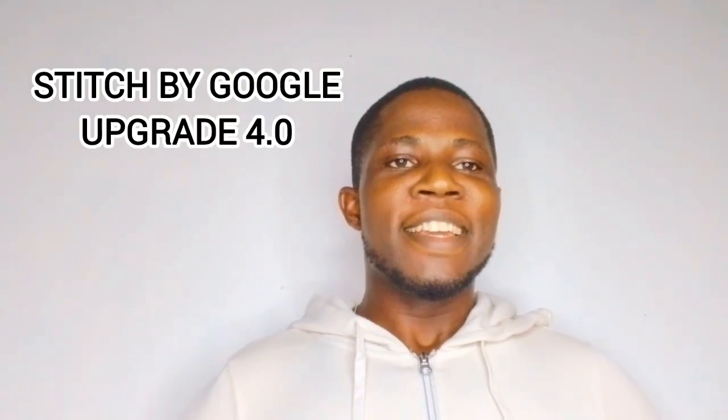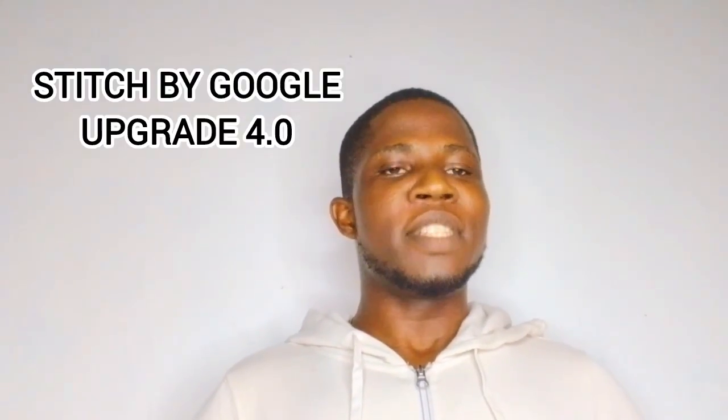Stop scrolling. If you create applications or design interfaces or even write code with AI, Google just released something huge. You can't imagine that. Google just upgraded Stitch to 4.0. And for me, this is one of the most underrated tools on the internet right now.